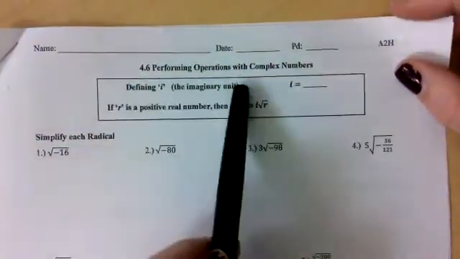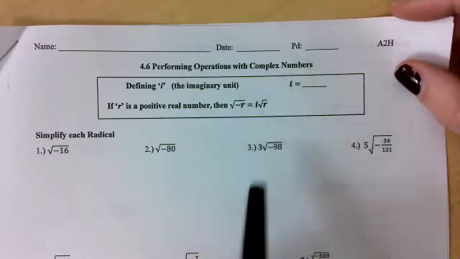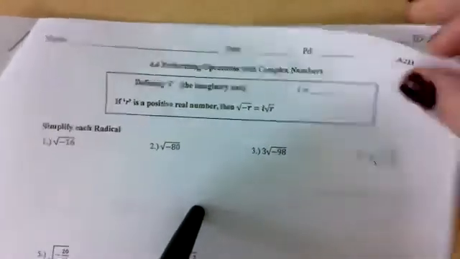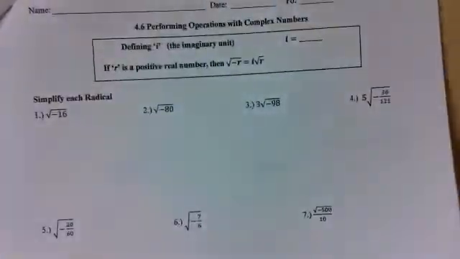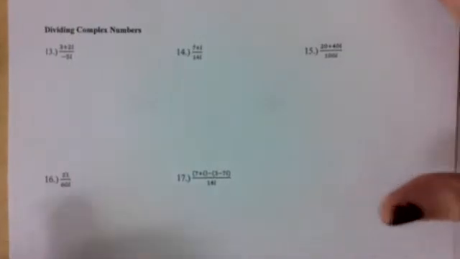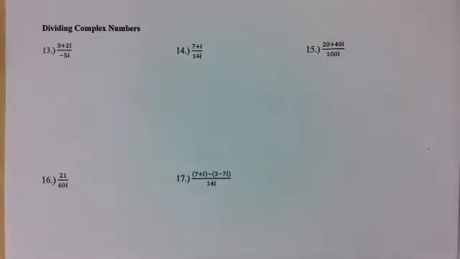So let's do a few examples in your packets from yesterday. So I'm in the 4.6, performing operations with complex numbers. You should have this already. This is what we worked on yesterday. If you don't have it, there's extra copies that the substitute has. I'm going to start with number 13.